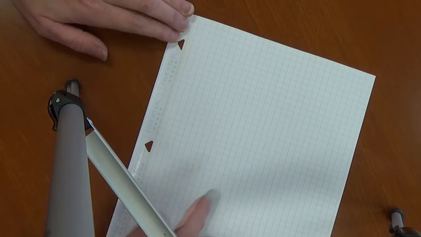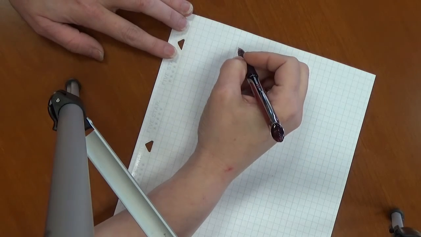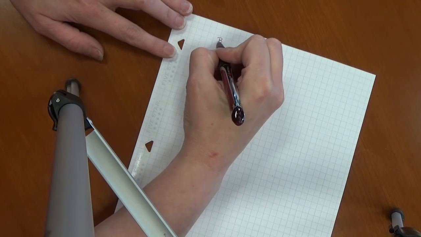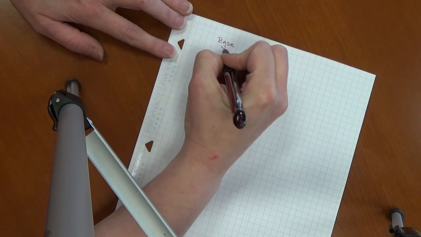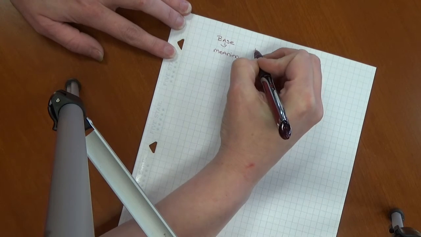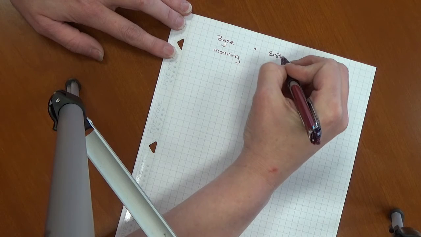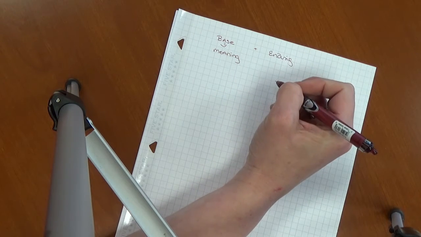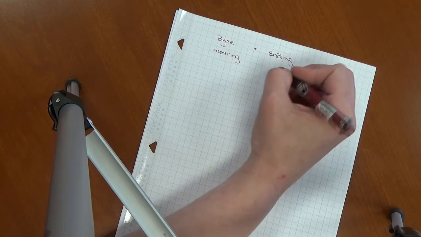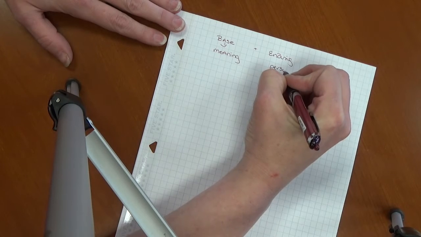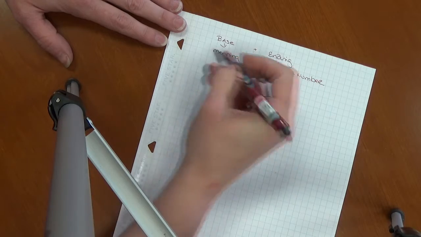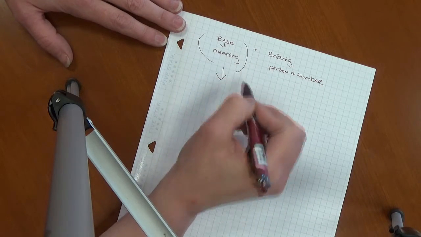Now we want to talk about, okay, so if we have person and number in a verb, that must mean that we have some form of a base that gives us the meaning of the word, combined with an ending that tells us the person and number of the verb. So first, let's look at the base. How do we form it?